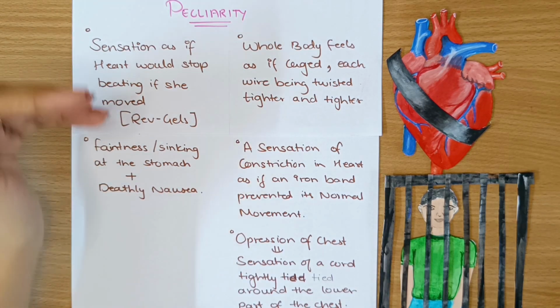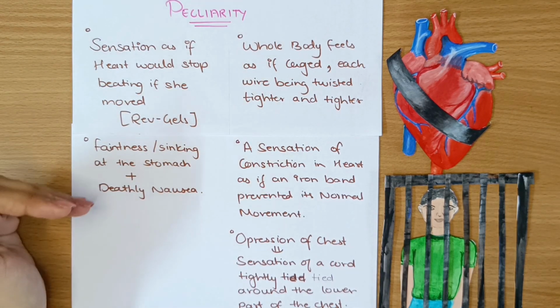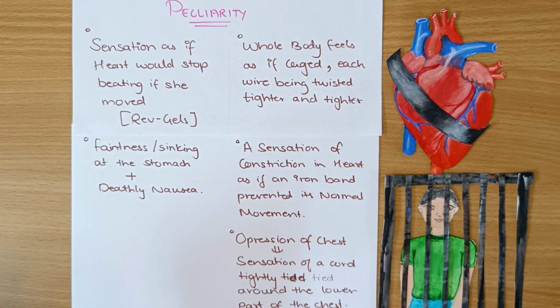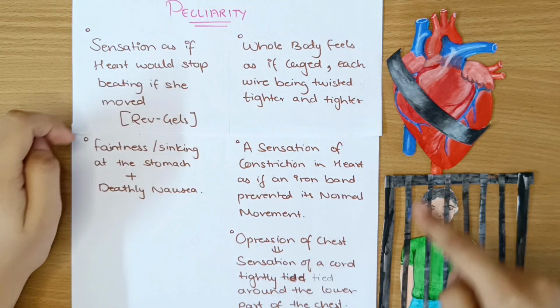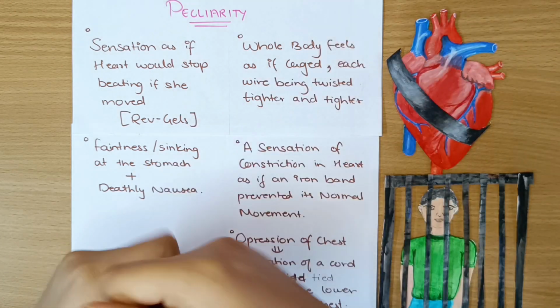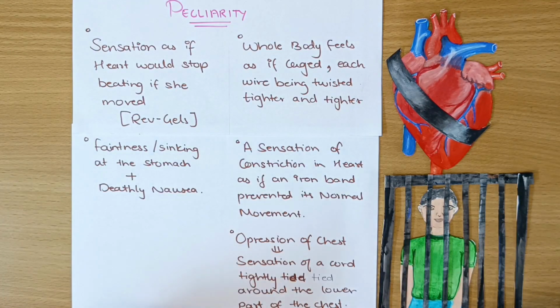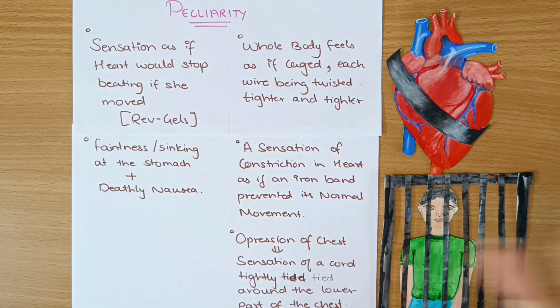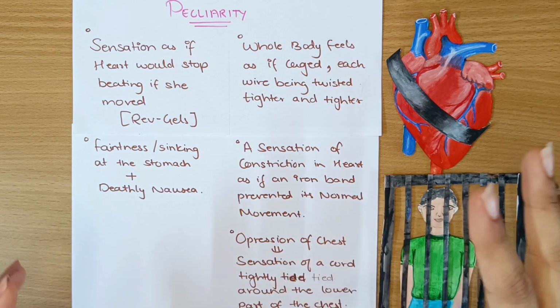Alright, these are the two sensations we see in digitalis. But in Cactus grandiflorus, there are more than two sensations that we see. The first is that the whole body feels as if caged, with each wire being twisted tighter and tighter around him. Another sensation is that there is constriction as a generalized symptom in this remedy.